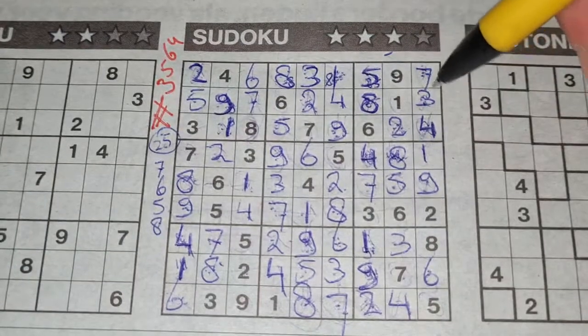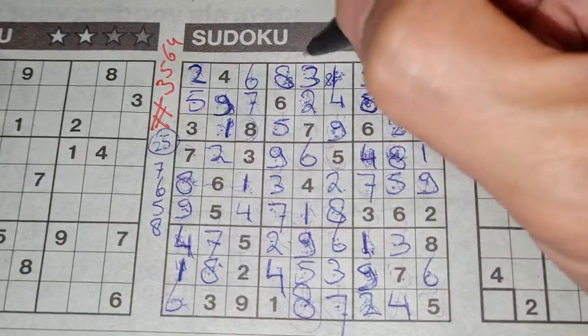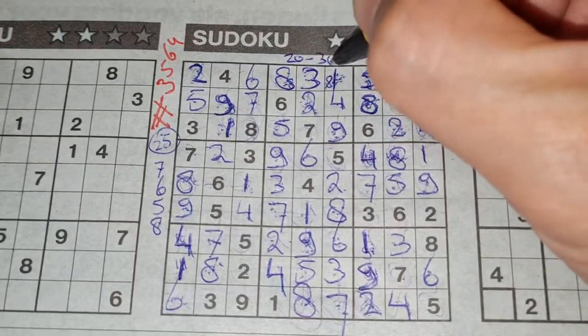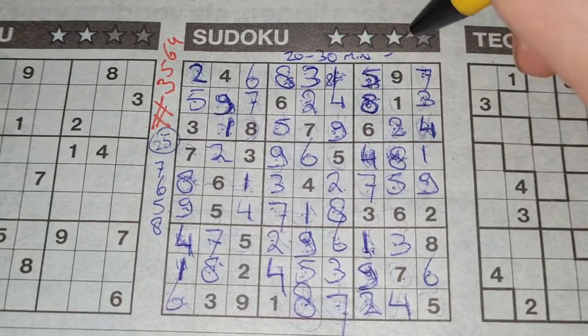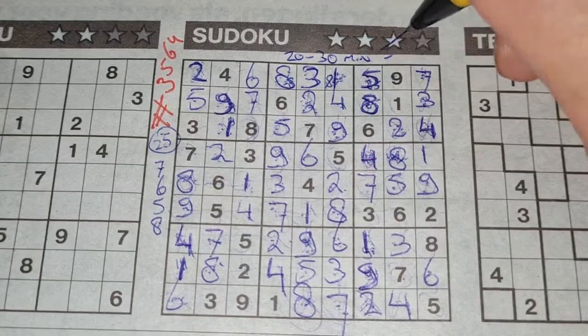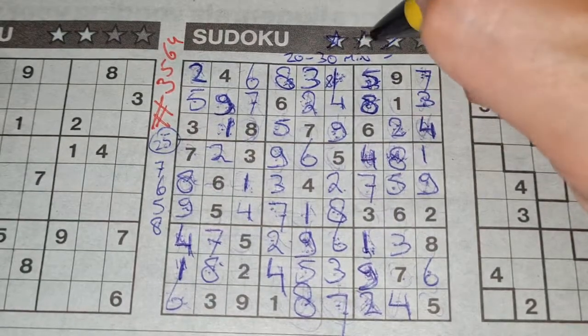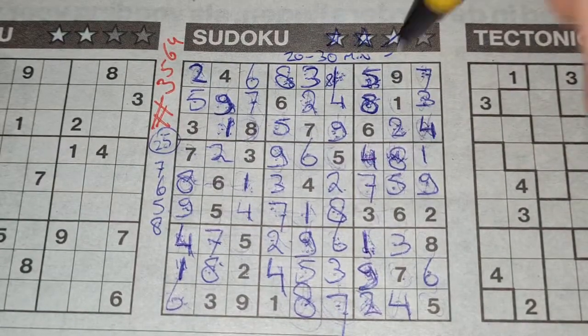For a 3 stars puzzle, I need 20 to 30 minutes to solve. Well, I have solved this in 60 minutes. So is this really a 3 stars? No. I give this a 2 stars. Yes. And I like this one.